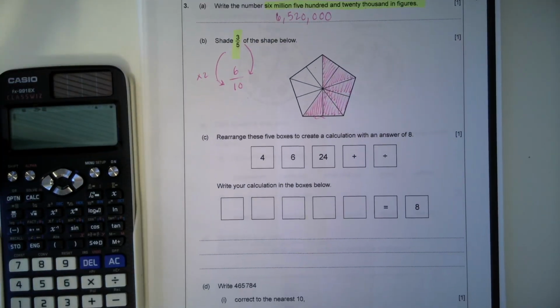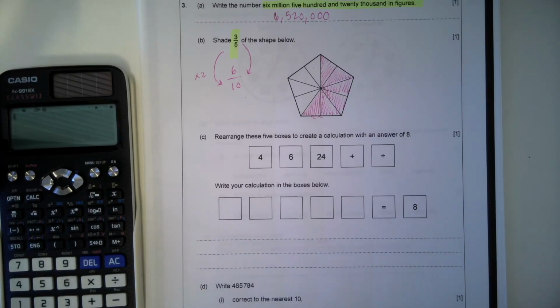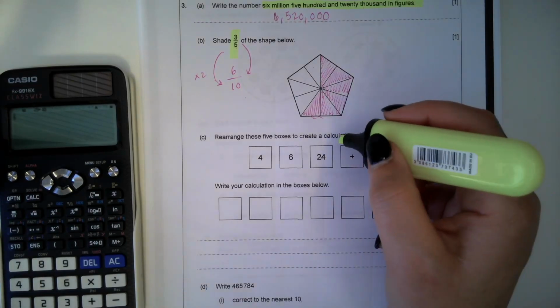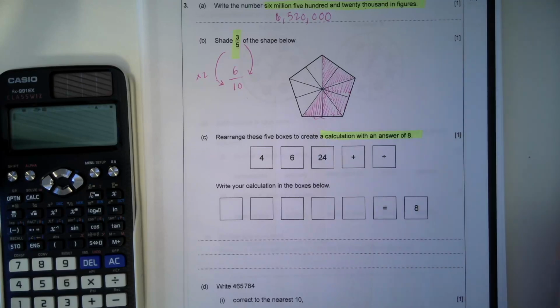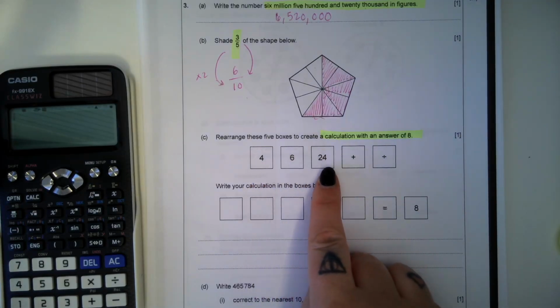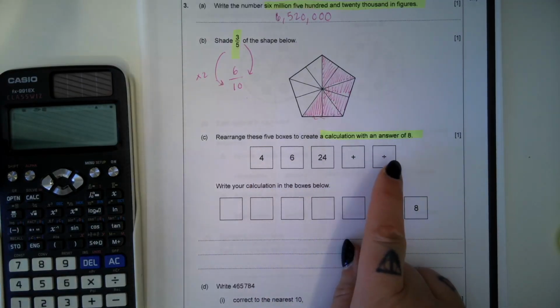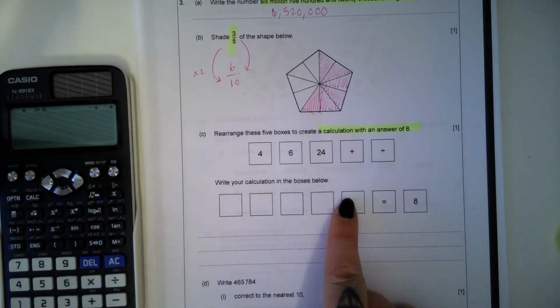6. Part C, rearrange these 5 boxes to create a calculation with an answer of 8. So we've got 4, 6, 24, add and divide, and our calculations are going to go in the boxes.